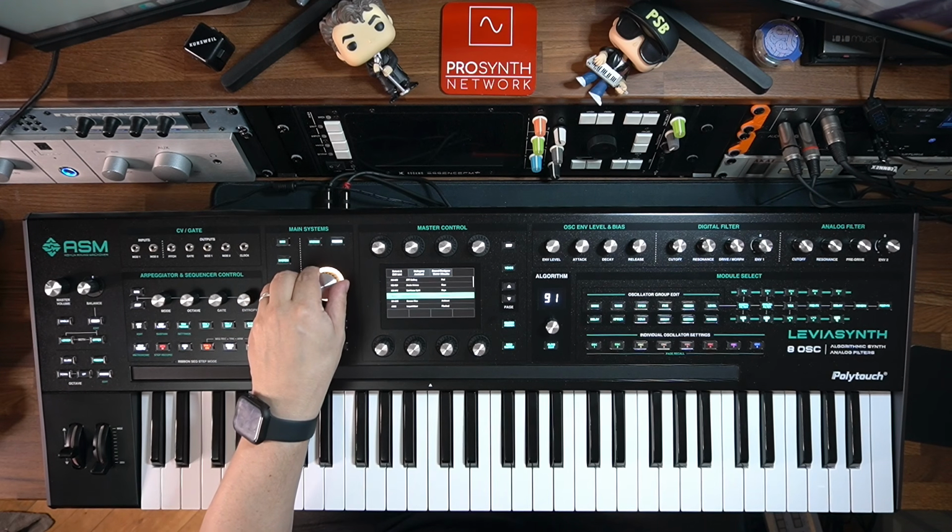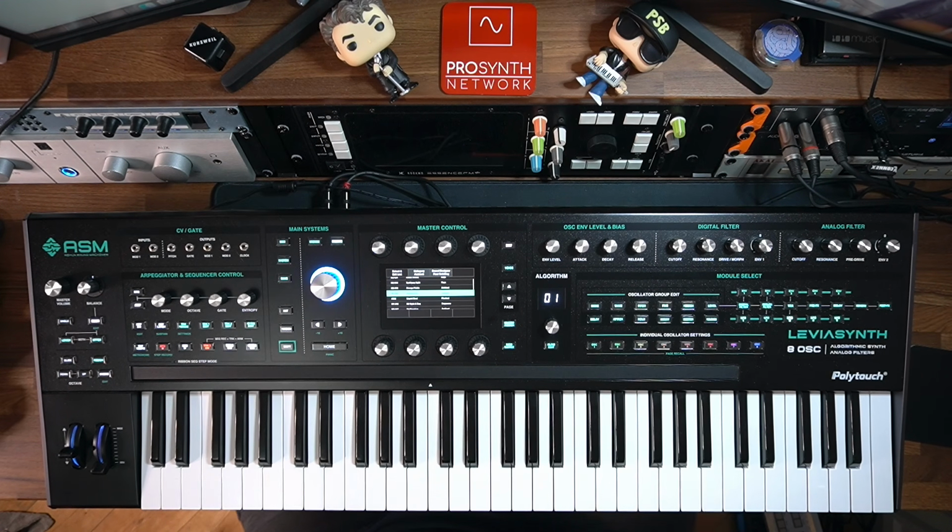Next patch I've picked out here for consideration is this one called Screen Kiss. Now, if you're a Thomas Dolby fan like I am, you'll instantly know what this is inspired by. On the left-hand side, we have a nice fretless bass with a little bit of tremolo with the aftertouch.